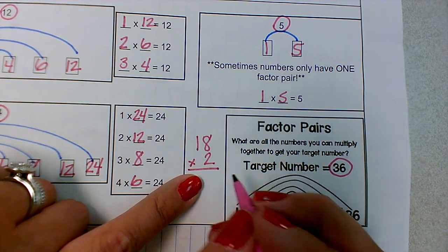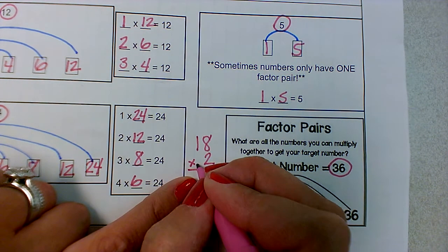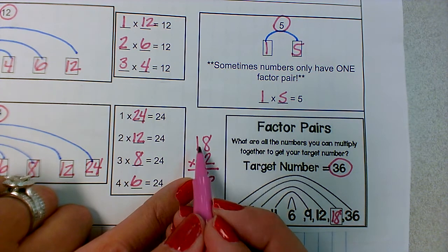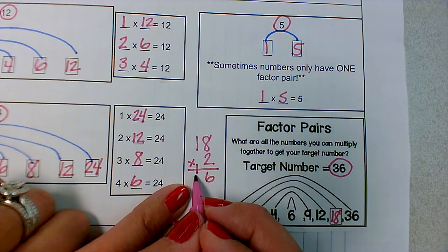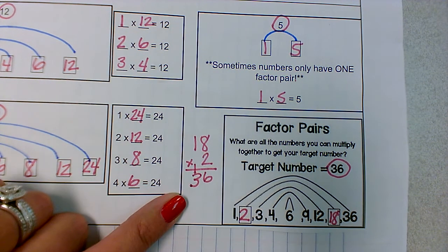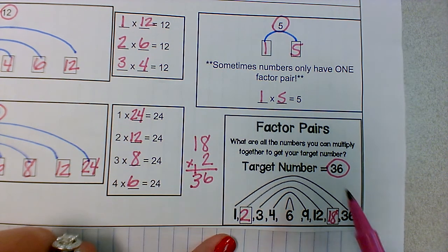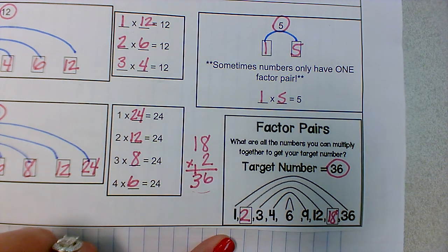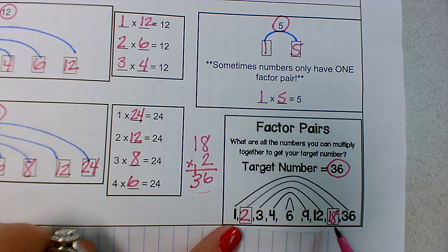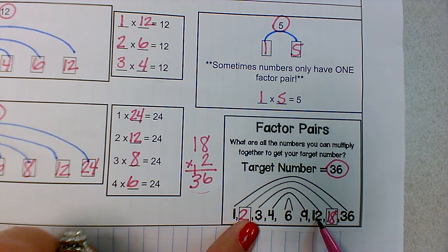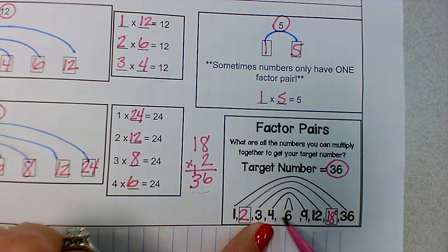Well, 2 times 8 is 16. I write my 6 and I regroup that 1. 2 times 1 is 2 plus 1 is 3. It does indeed equal 36. So it's important for us not to guess, but we can always check our work by multiplying those together to be sure. That means 3 times 12 is a factor pair. 4 times 9 is a factor pair.